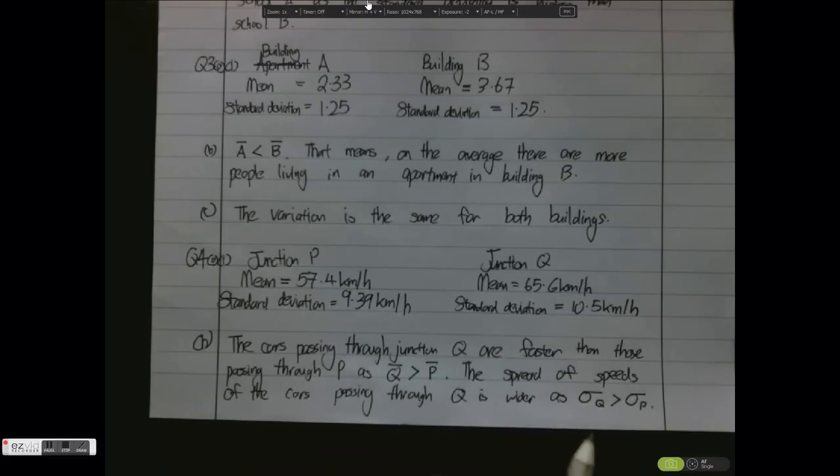So looking at P, I can say that the spread of speeds of the cars passing through P is narrower, or that the speeds of cars passing through junction P were more consistent as the standard deviation was lower.